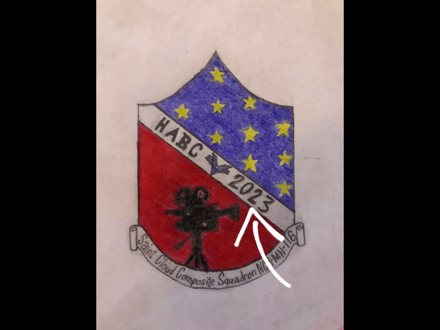Lastly, the third element is the ribbon across the middle. This ribbon holds the CAP symbol and High Altitude Balloon Challenge 2023 acronym to show that CAP and the High Altitude Balloon Challenge is like a bridge to the wealth of knowledge that you can gain from doing cool competitions like the High Altitude Balloon competition.